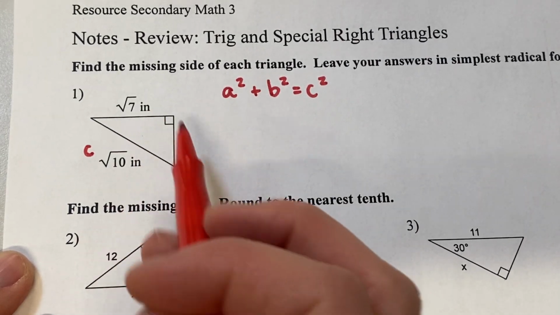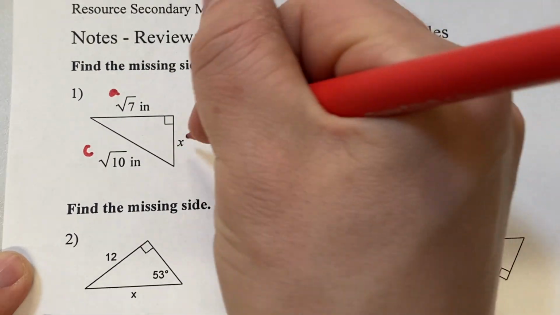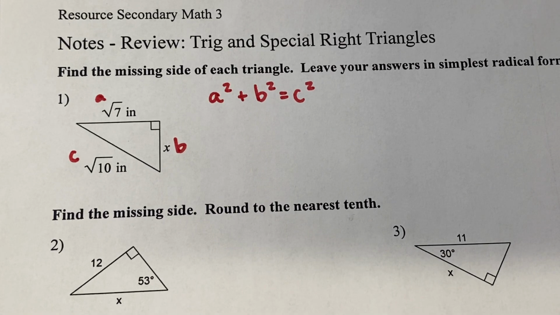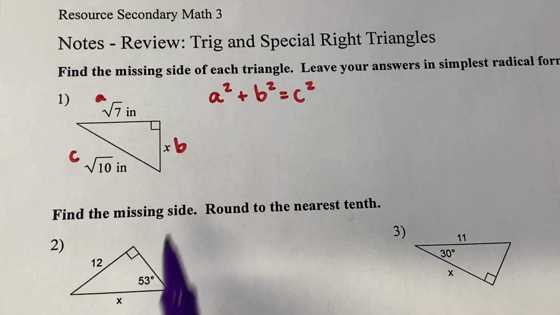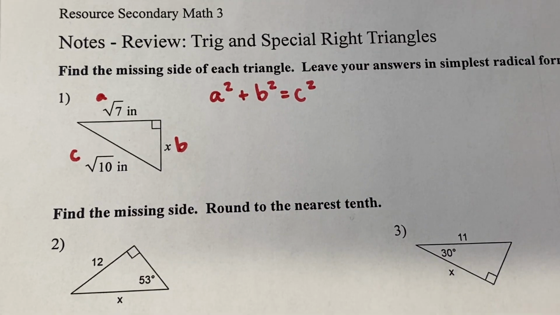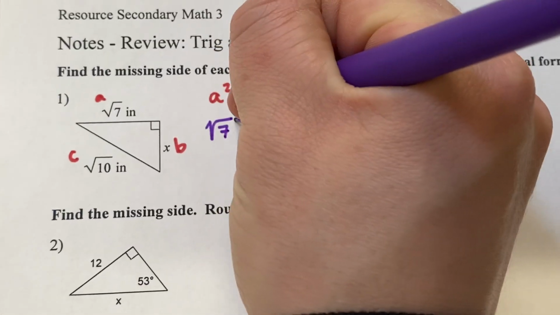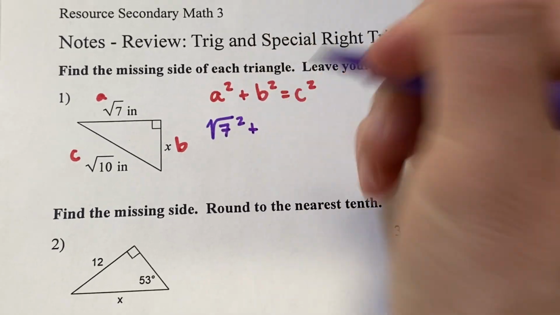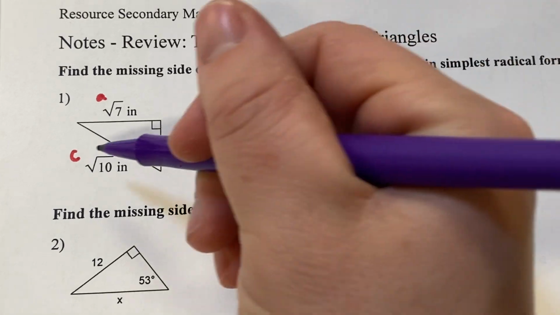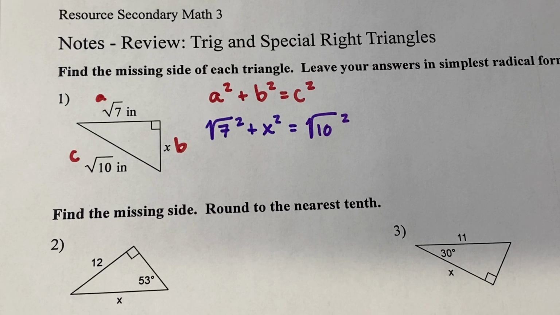Our 2 legs, as they're called, can be A or B. So I'm just going to go ahead and make root 7 my A. X can be my B. Okay, so now that I've identified those sides, all I've got to do is plug those numbers into my theorem. These guys are ugly, that is okay, we're still going to plug them in. So A squared, my A is root 7 squared, plus B squared, my B is X, so X squared, equals C, my C is root 10, so root 10 squared.